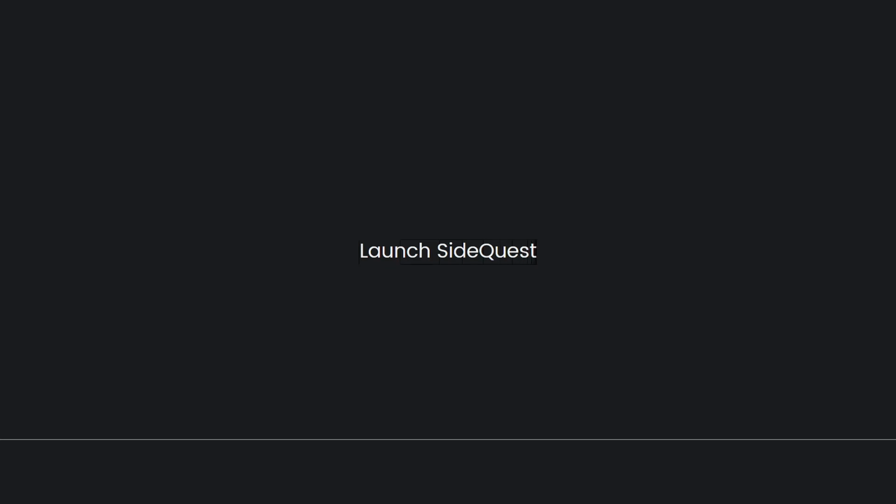Launch SideQuest. Launch your SideQuest application on your PC, then install Beat Saber Mod. So, in SideQuest, search for the Beat Saber mod called BMBF or Beat Saber Modding Framework. Install it on your Oculus Quest 2 by following the instructions provided.